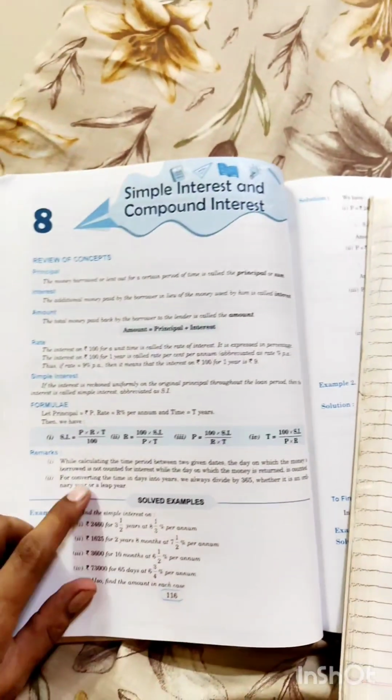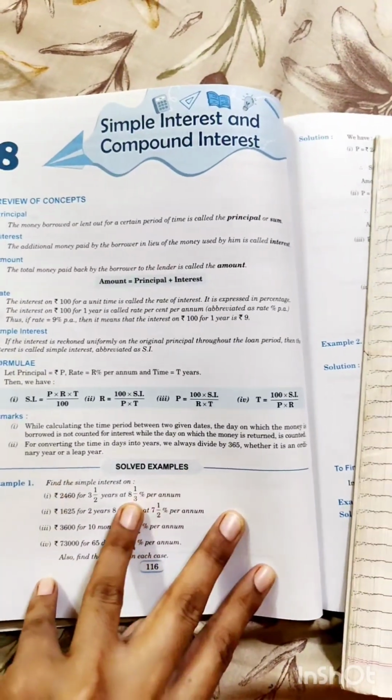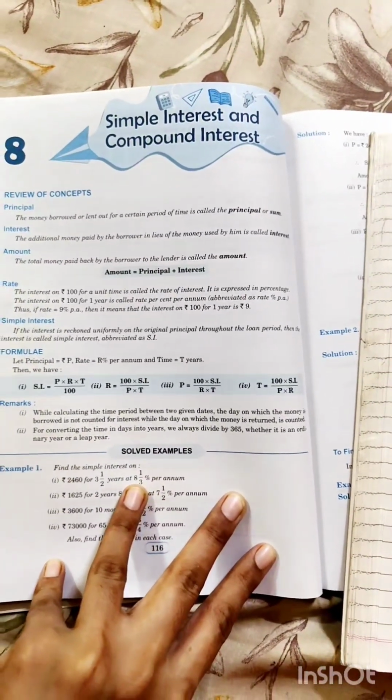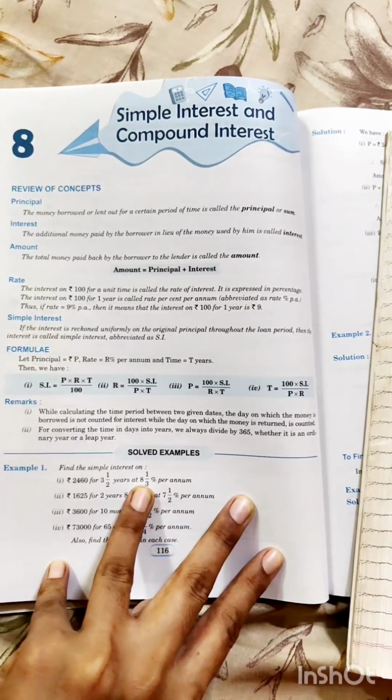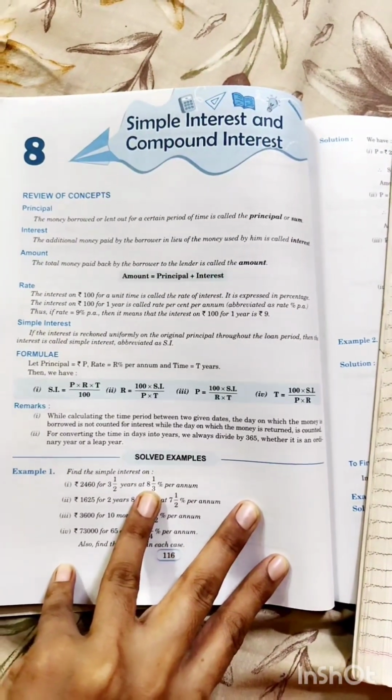Okay, so while calculating the time period between two given dates, the date on which the money is borrowed is not counted for interest, while the day on which the money is returned is counted.